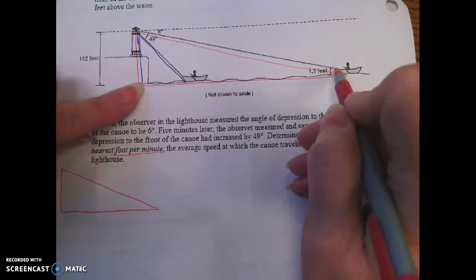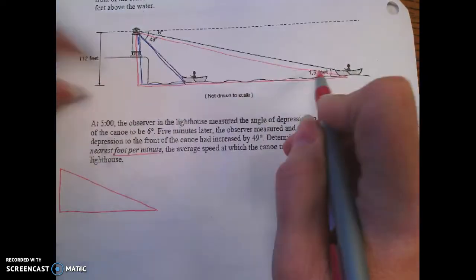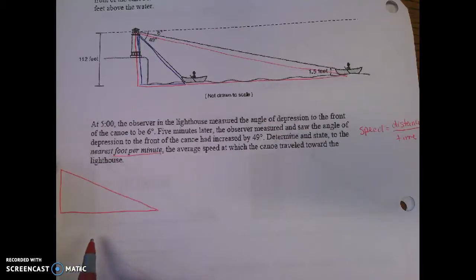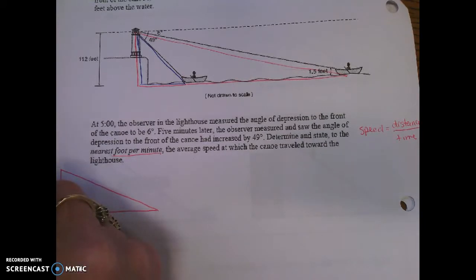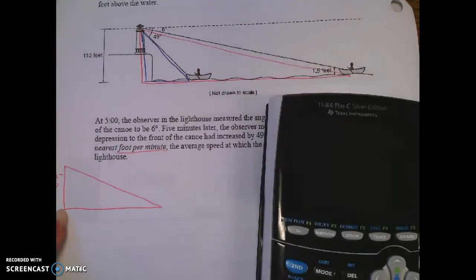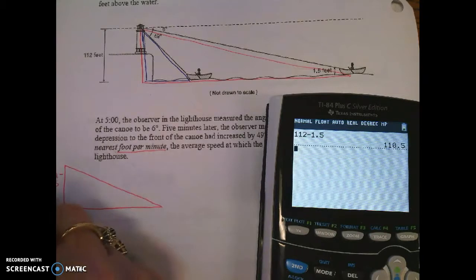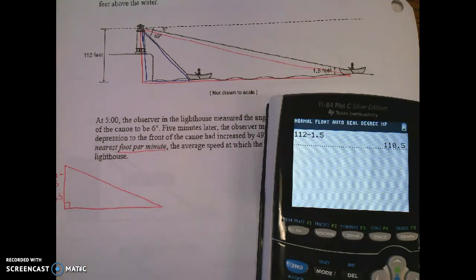So actually this red triangle is up a bit higher. So we're not going to use that. This is not 112 feet. This is actually our 112 feet minus the 1.5 feet of that canoe. So actually, we are going to be using 112 minus 1.5, which is 110.5. That is this vertical height.